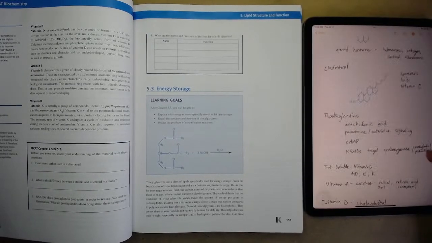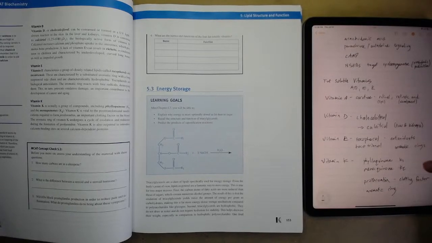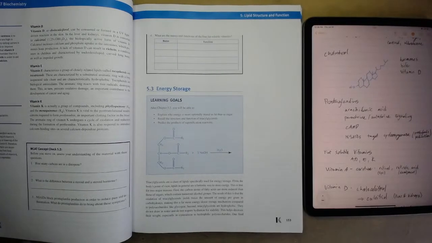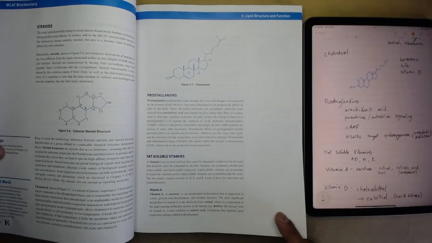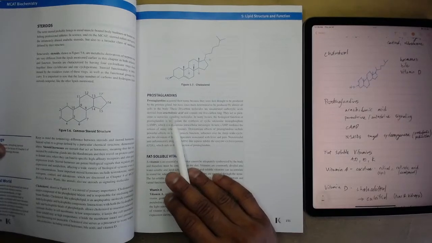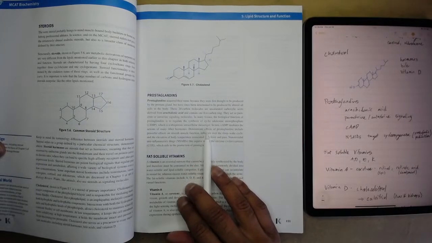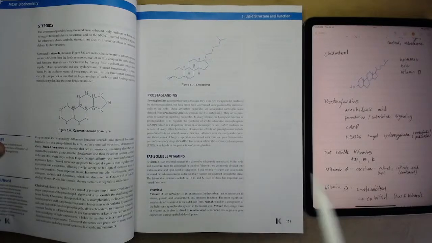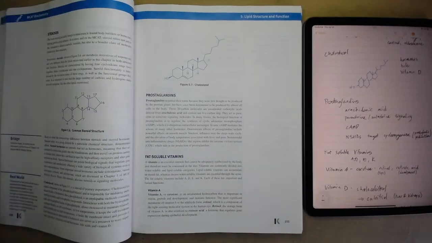Prostaglandins. So prostaglandins activate the autocrine system. The biological function of prostaglandins is to regulate the synthesis of cyclic AMP. In turn, AMP mediates the actions of other hormones.